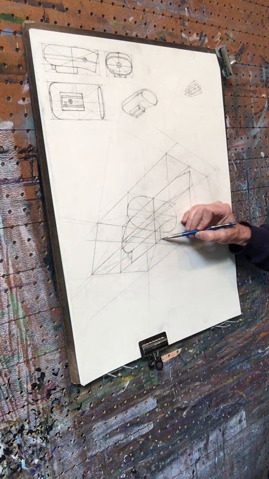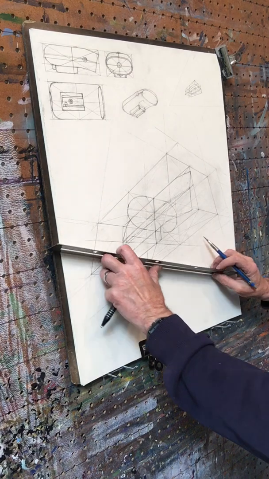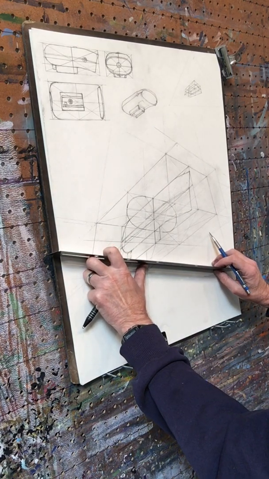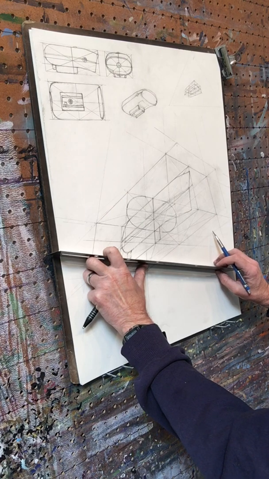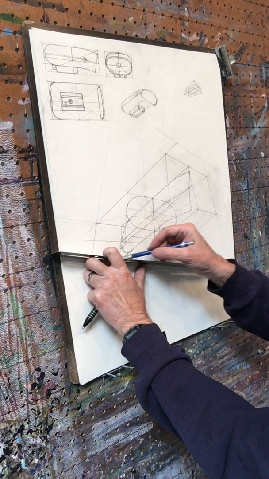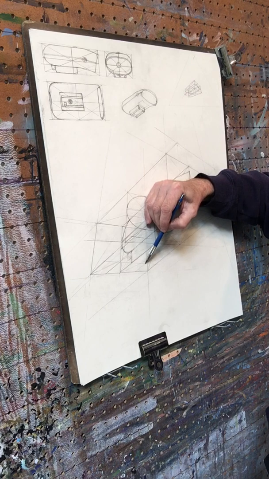Okay, that's from my mid-plane. From my mid-plane back here. What is it? This is my clip.